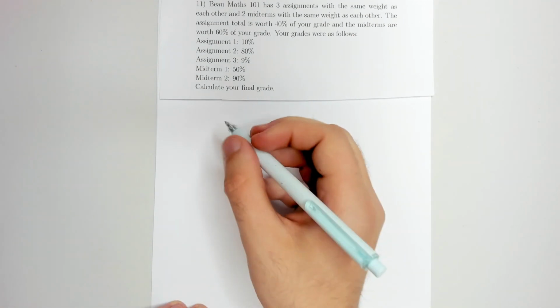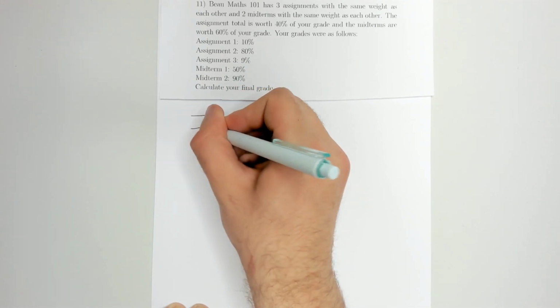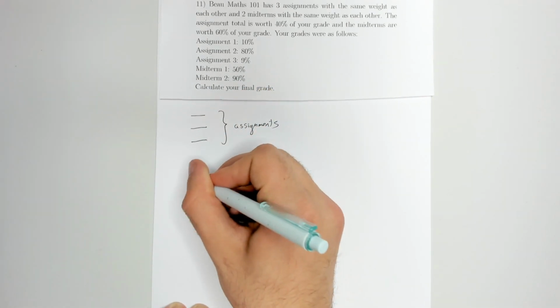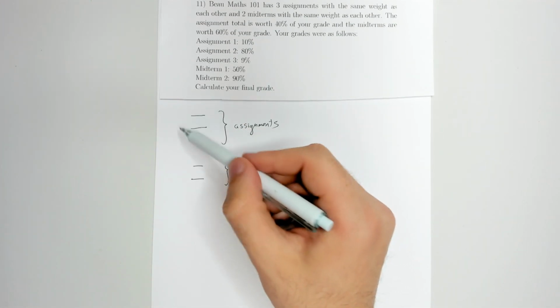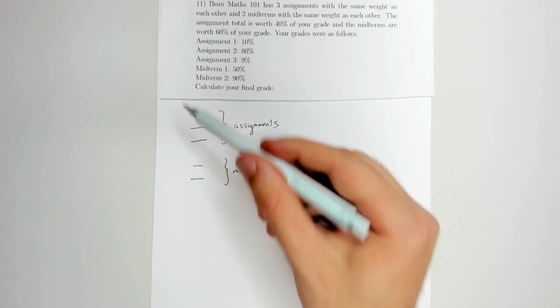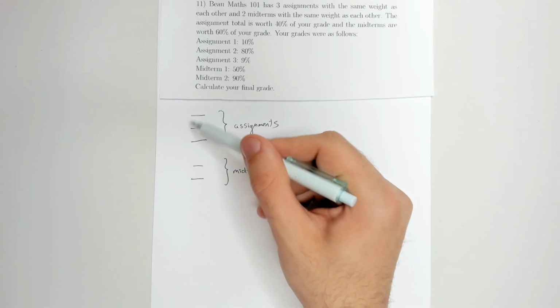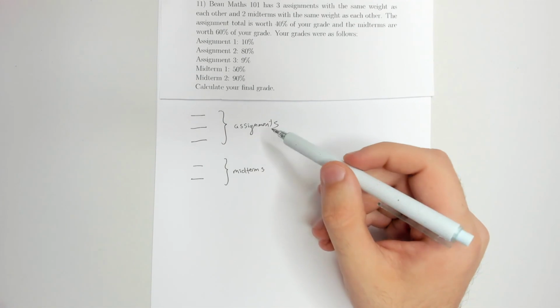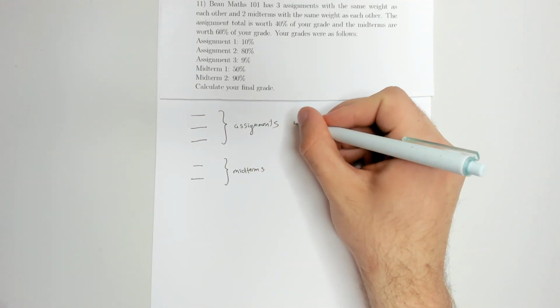Okay, so we have 3 assignments, and we have 2 midterms. And the assignments have the same weight as each other, and the midterms have the same weight as each other. So all that means is that essentially whatever we get for these assignments, we can just take their regular average. And we have that the assignments are worth 40% of our grade.